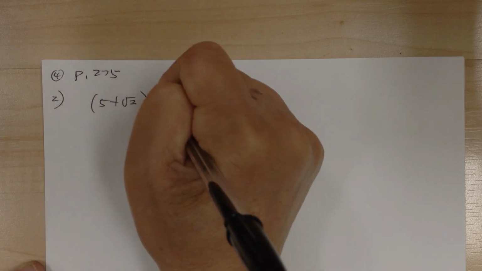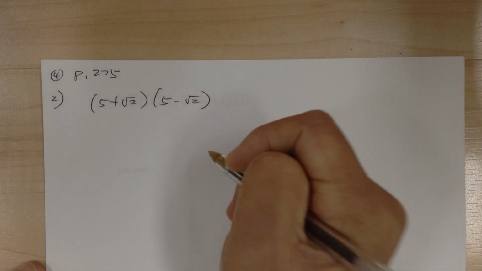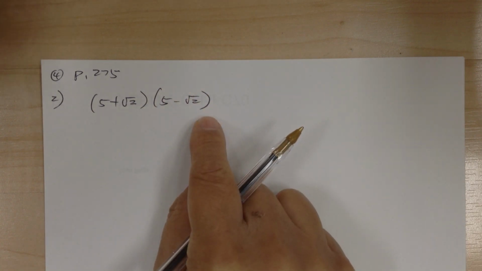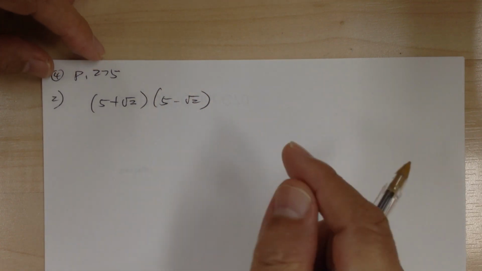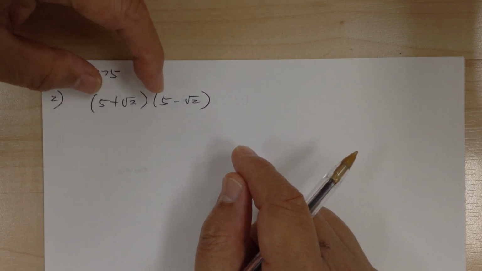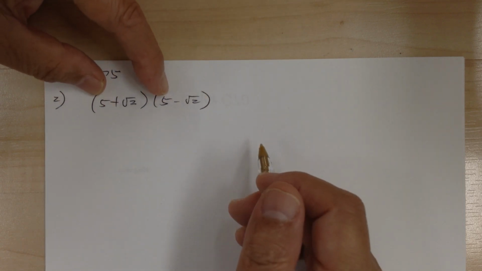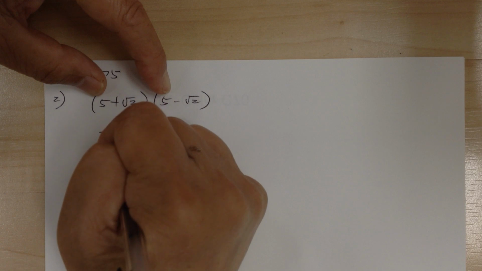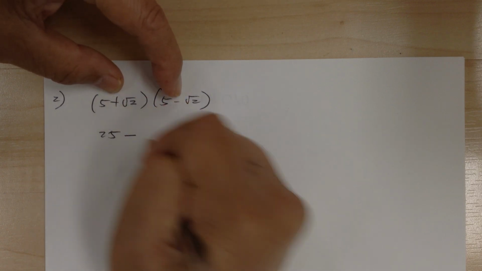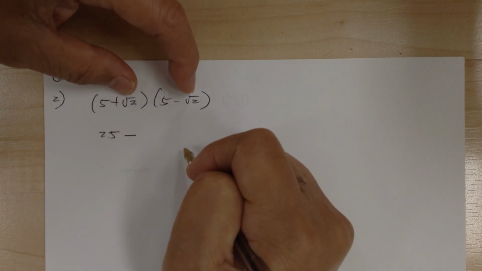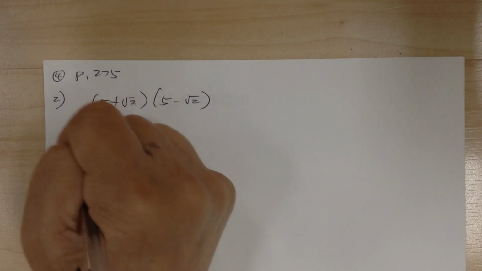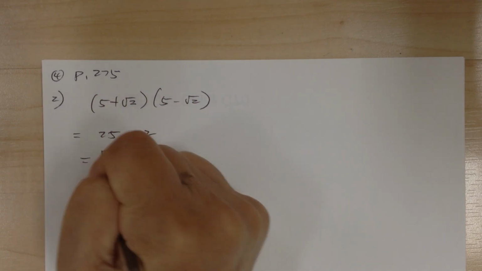So you have 5 plus the square root of 2 times 5 minus the square root of 2. So this is a conjugate. With conjugates, the O and the I will cancel when you're doing the FOIL method. So you can just do the F and L. So F, again, use your fingers, so it would be 25. Plus times minus would be minus, and the square root of 2 times the square root of 2 is 2. And so this will equal 23.